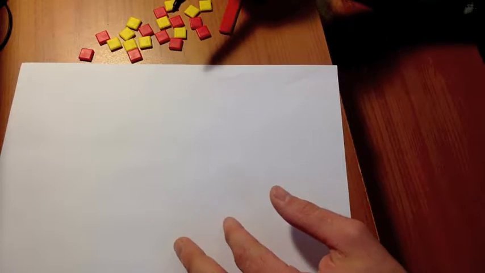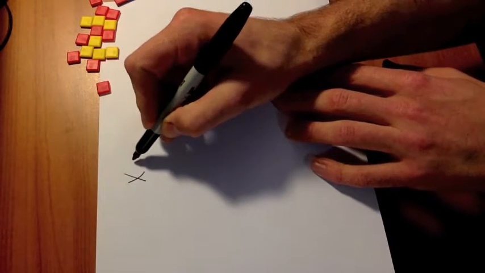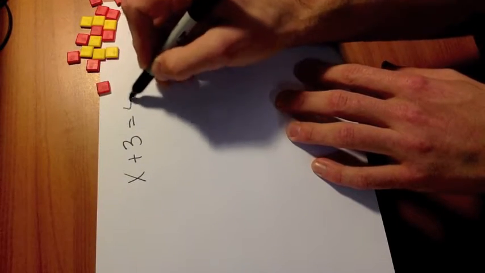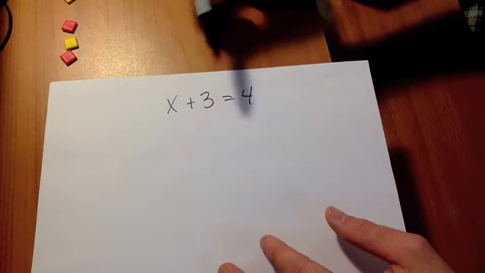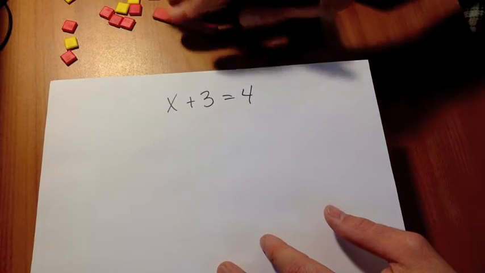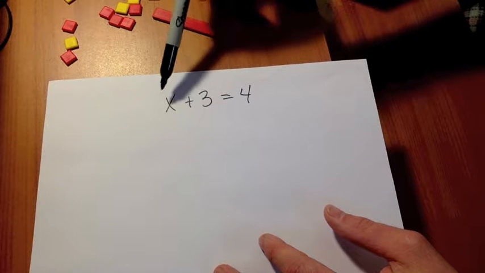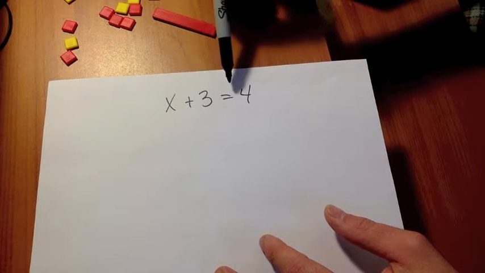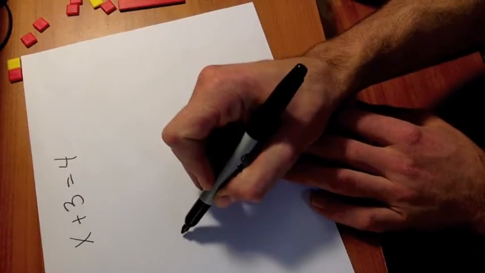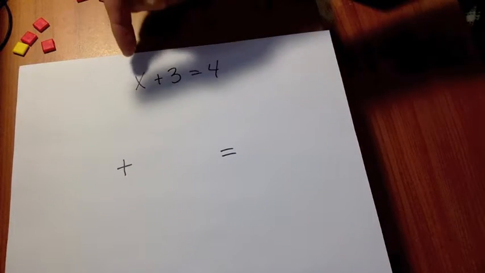The first thing you want to do is start by giving them an equation. Let's go x plus 3 equals 4. You would say, now we want to use our algebra tiles to set up something that looks a lot like that. The one thing we're not going to do is write x or 3 or 4, but we want to put the plus sign and the equal sign down here, and spread it out so it's nice and wide to give students as much space to use as possible. So this is what we want to represent.